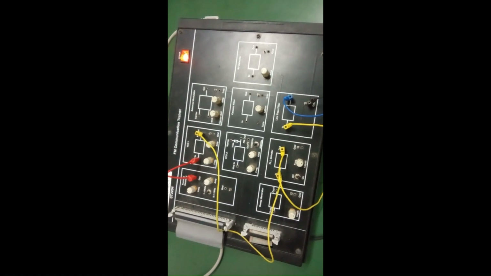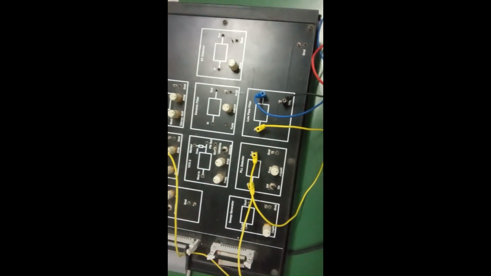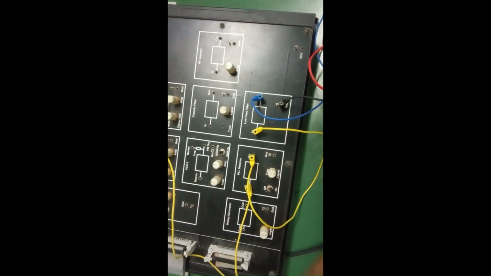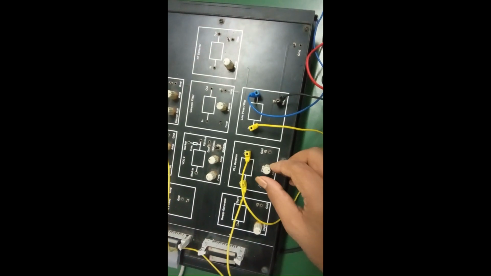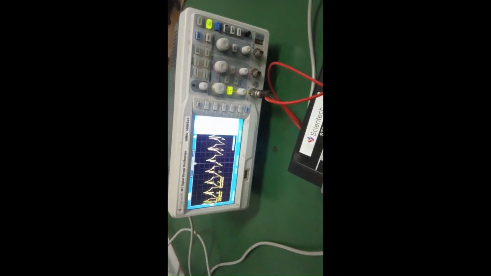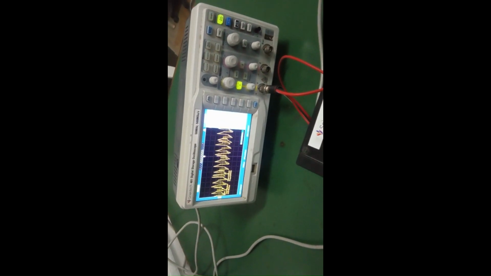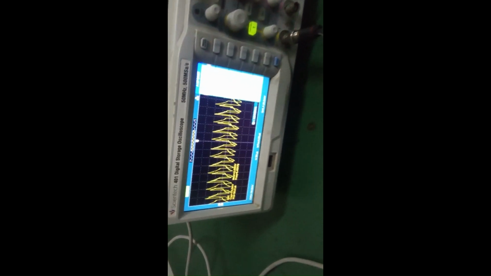Now observe the output of the low pass filter circuit while adjusting the frequency. Adjust the potentiometer in the PLL detector block. You can see the graph here.